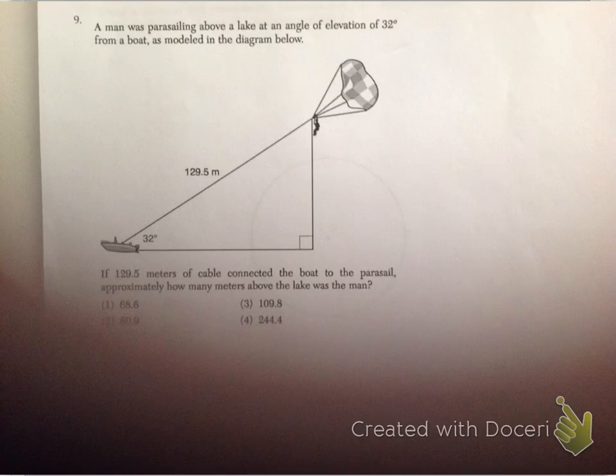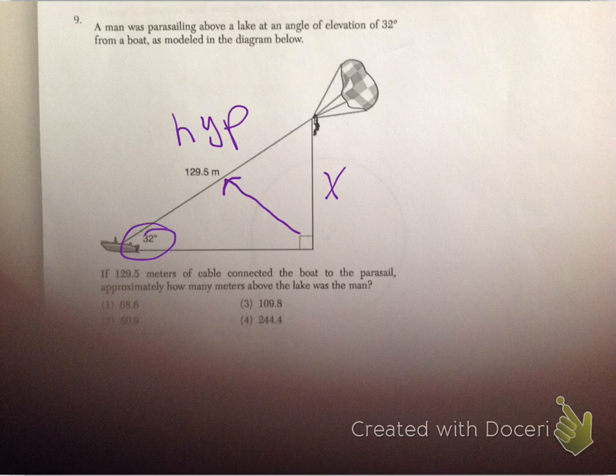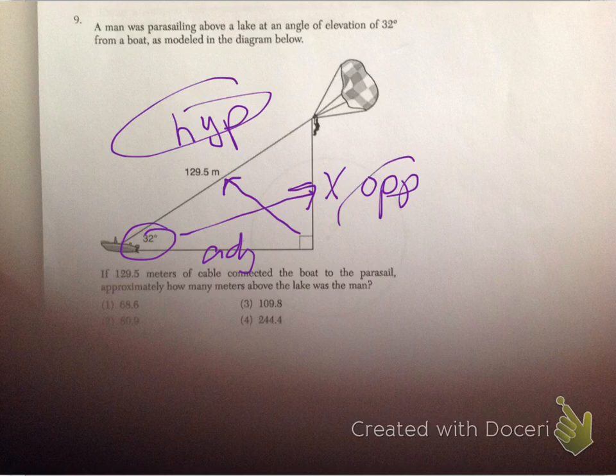Okay, here's number 9. And so we're just trying to find how many meters above the lake was the man. So that means we're looking for this side here. So this is definitely going to be a trig problem, and if the right angle is here, then that means that this is the hypotenuse. Here's the angle of 32 that we're looking at, so x is the opposite, and that leaves this side as the adjacent. Okay, so we're interested in using the hypotenuse and the opposite.